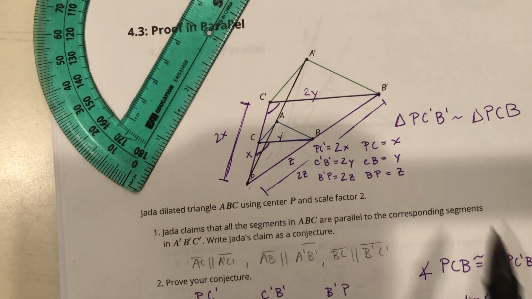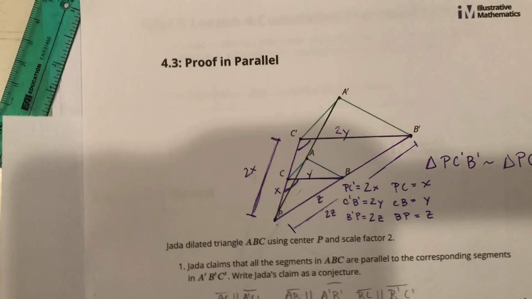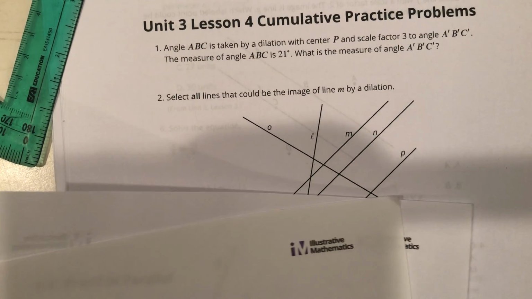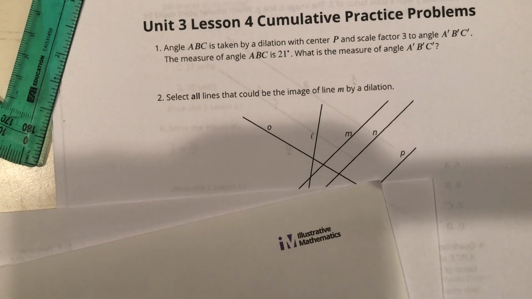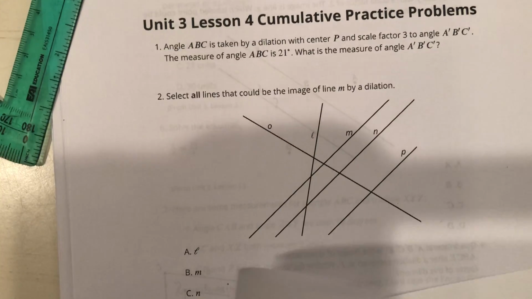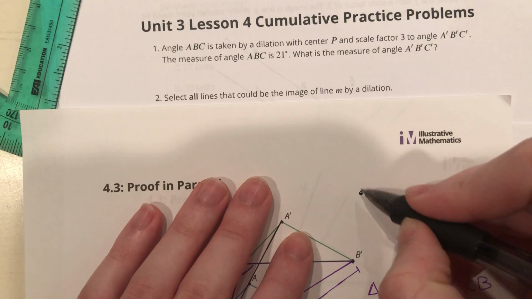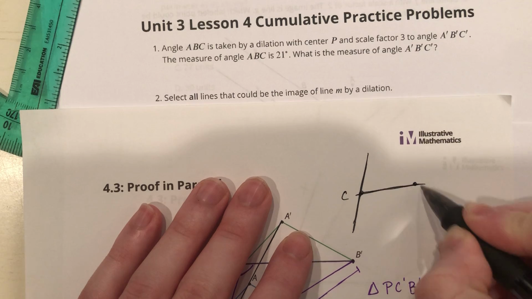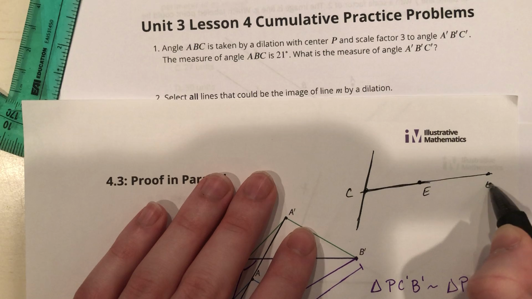And it's very important that we say that this point P is not on the triangle, is not on any of these line segments. Because if we look back to when we dilated, I'll just draw it real quick, when we had a line like this, we had C and E here, and we dilated CE, and then we just made E prime that was like way out here.